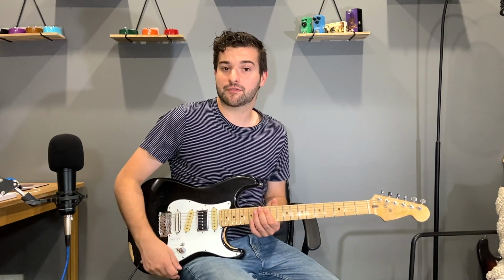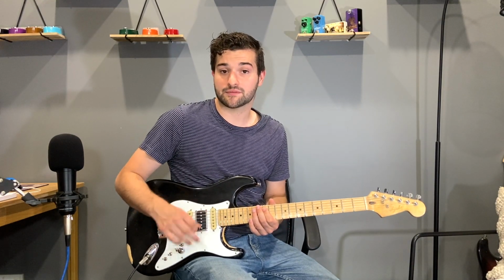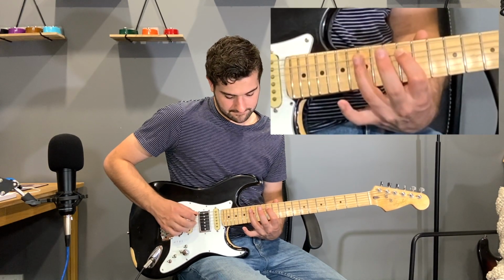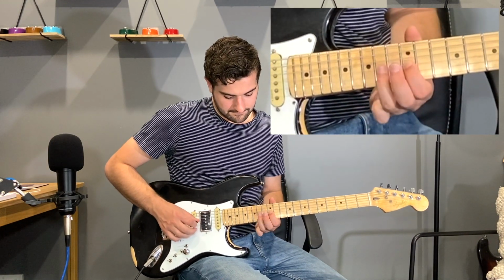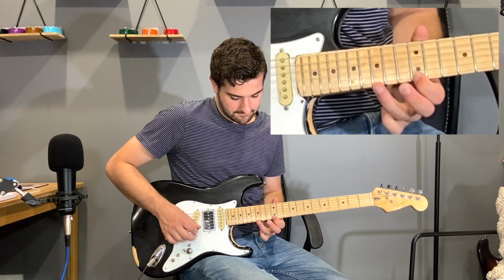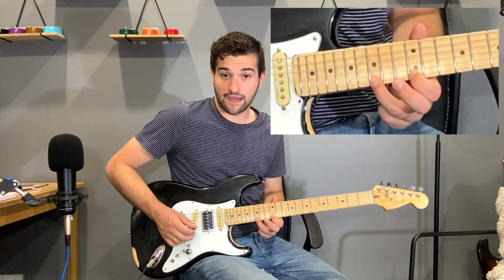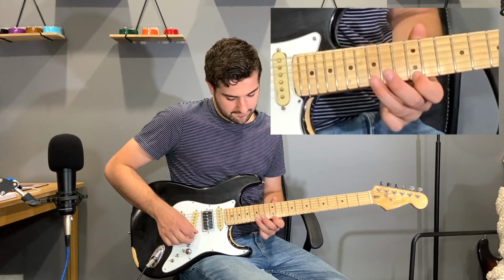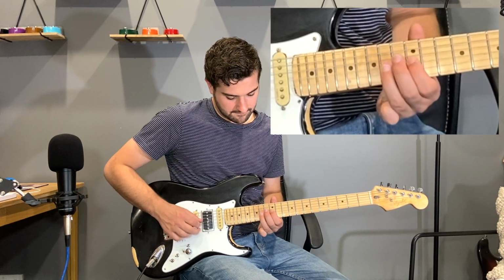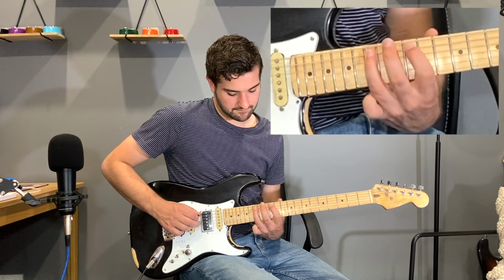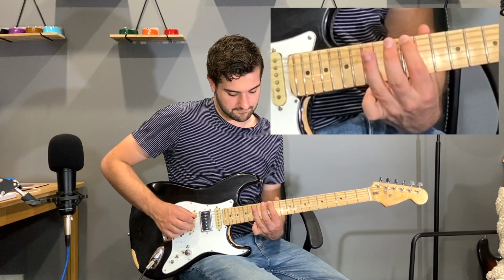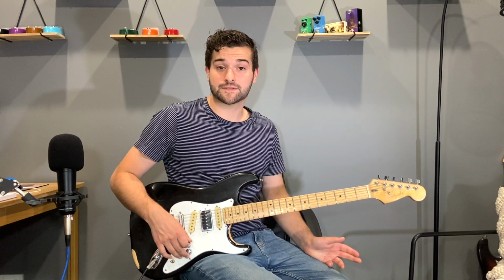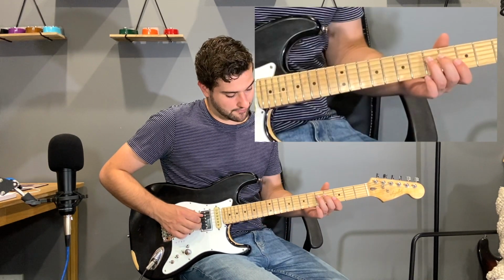So one more time before we go to the demo backing track, I'm just going to show you position 4, A minor pentatonic. And if we go backwards, ending on the 6th string with those extra notes. And if we're switching between those 2 positions when we're improvising, starting at position 1.